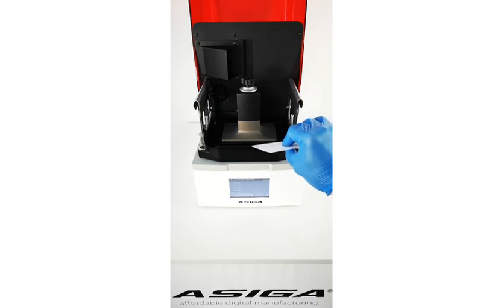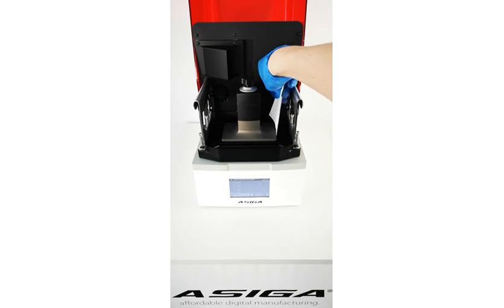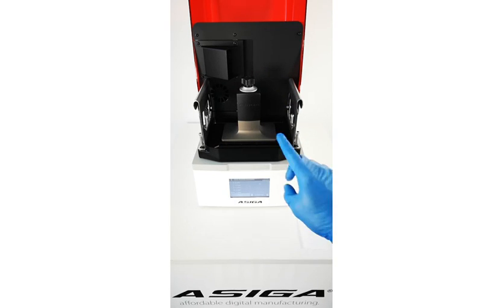You can check with your paper. You see that you cannot fit the paper in. The platform is now really tight and pushing on the glass. So this is a typical case where you would recalibrate your platform.